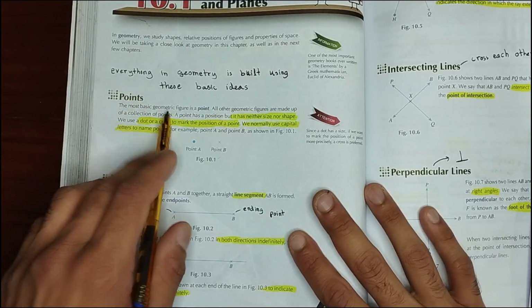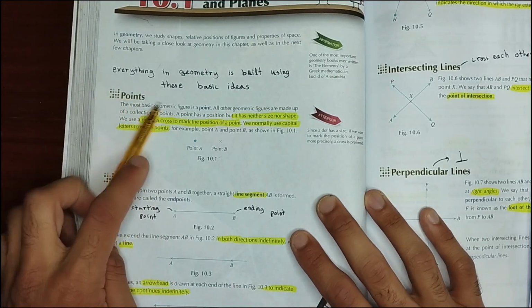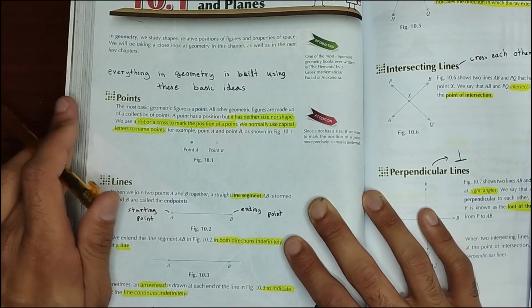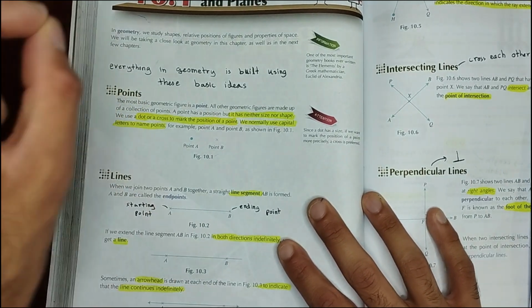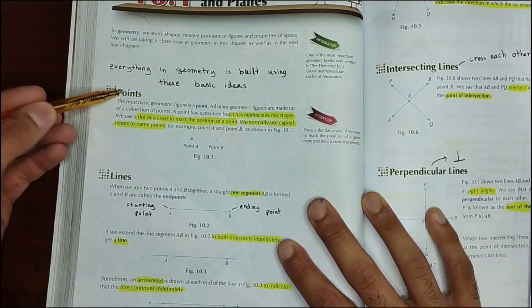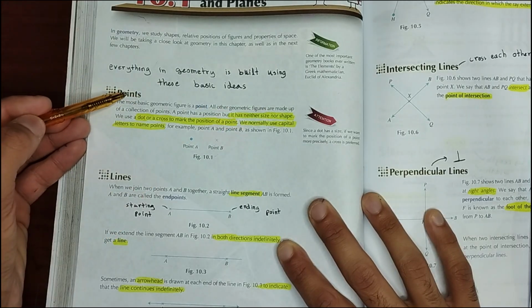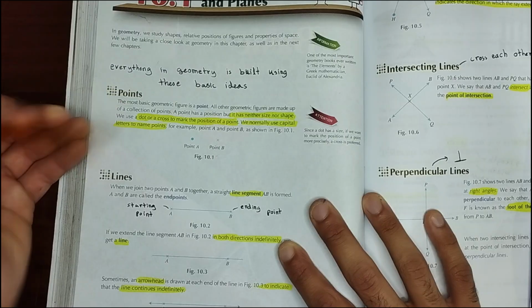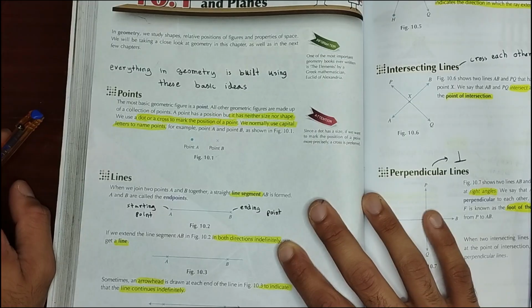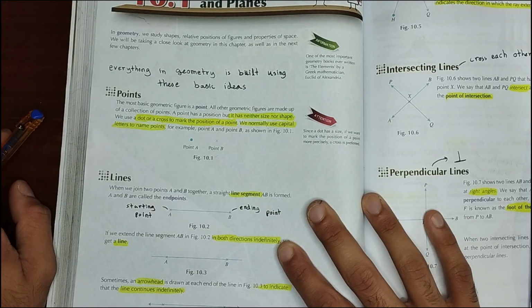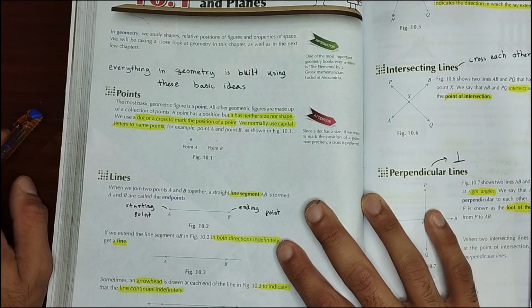A point is the most basic geometrical figure. There is nothing in great detail about this. A point is just simply a point. The few things I want you to remember about a point is that it has neither size nor shape. A point doesn't have a size. If you ask me how long this point is, I can't say anything. If you ask how thick a point is, I can't tell you, because a point doesn't have a size. It doesn't have a shape as well.